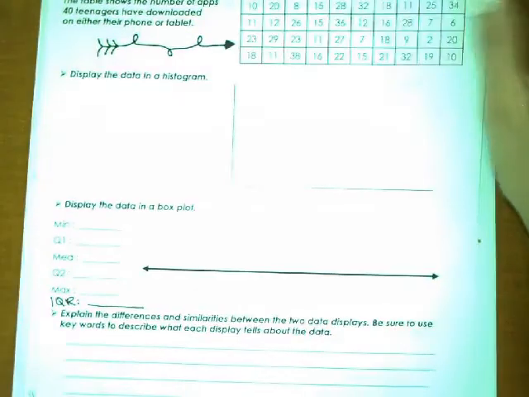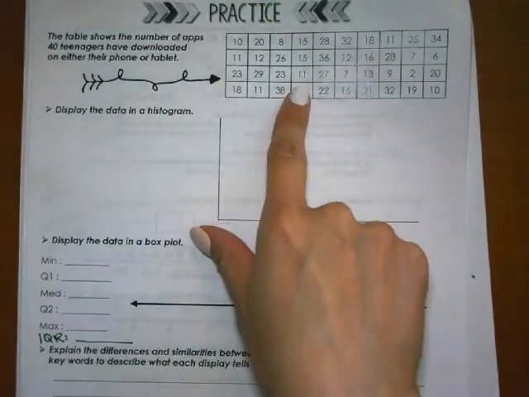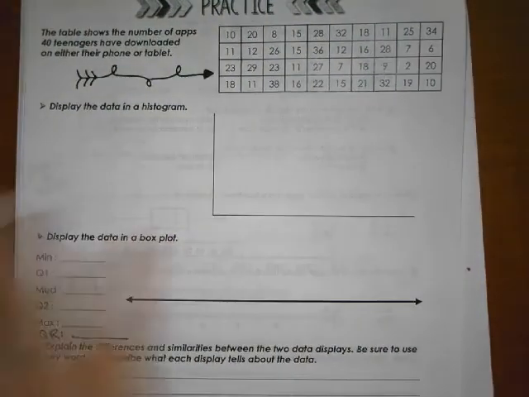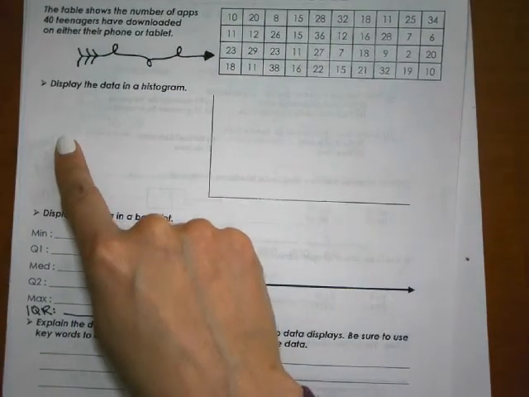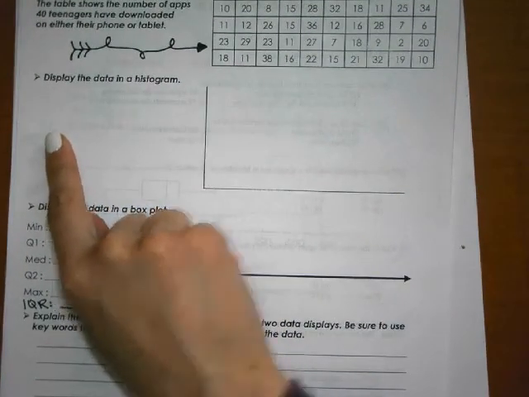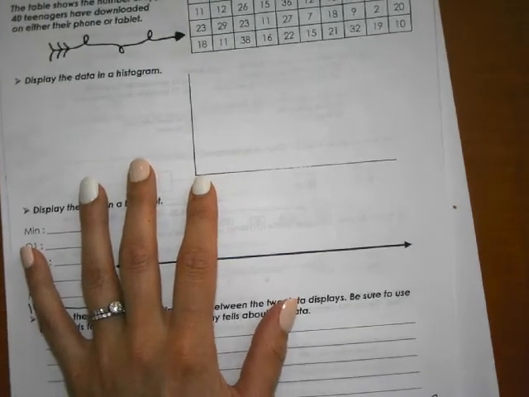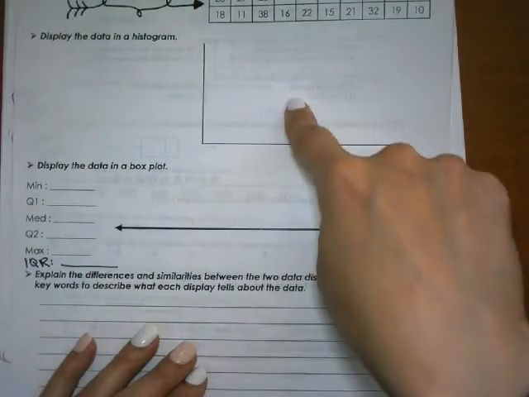So what you guys need to do is, they give you this table that shows the number of apps 40 teenagers have downloaded to either a phone or a tablet. So you need to take this data and display it in a histogram. You are going to need to make your frequency table off to the side. So you are doing this page right here just like you did your histogram. If you need to review how to do histograms, look in your notes. Draw me a frequency table, give me the histogram.